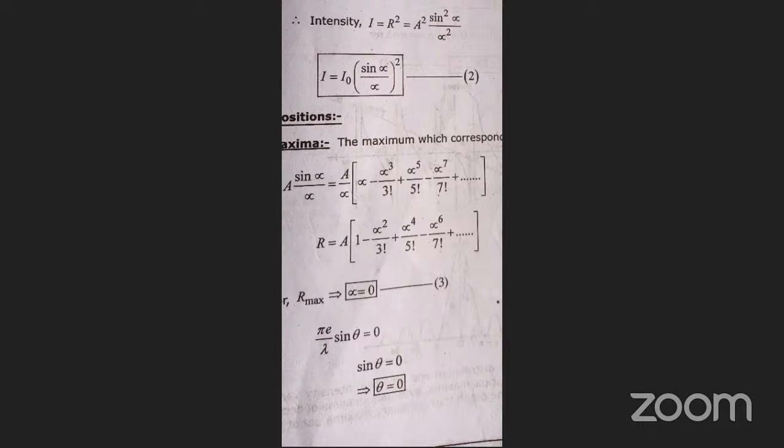Next, secondary maximum. We are considering the maximum intensity positions, first and second, and the minimum intensity position, and then how the graph will be varying.